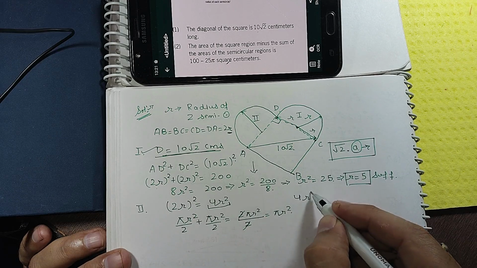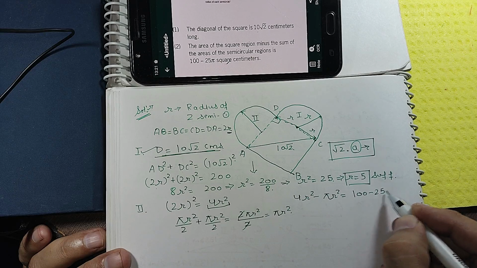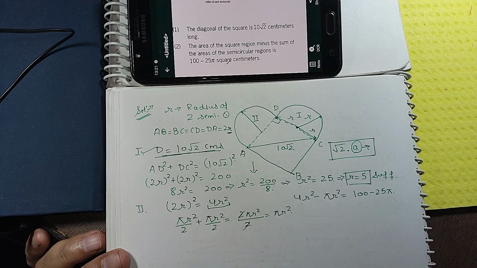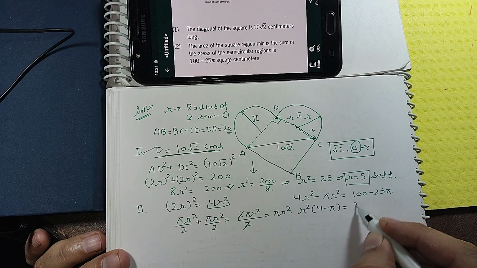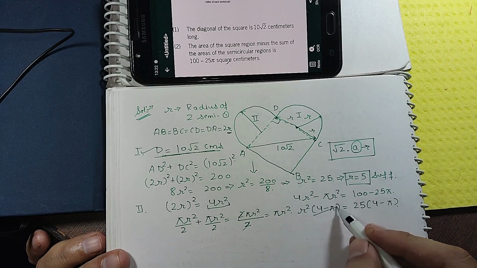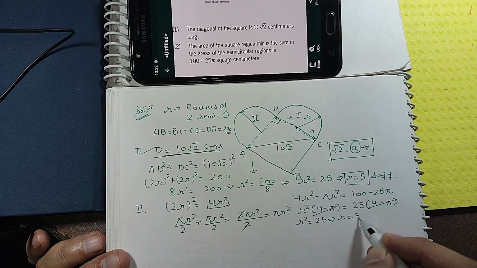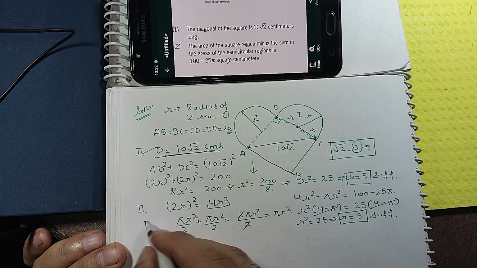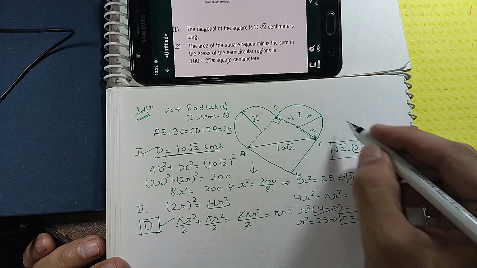So we have been given that 4r square minus pi r square is equal to 100 minus 25 pi. Right? Now if I take r square common, I will be getting 4 minus pi. Here I can take 25 common and I will be getting 4 minus pi. Right? So from here, 4 minus pi gets cancelled and I will have r square equal to 25, which means r is 5. So this statement is also sufficient to answer this question. So for this, the option will be option D, that both the statements individually are able to solve the question.